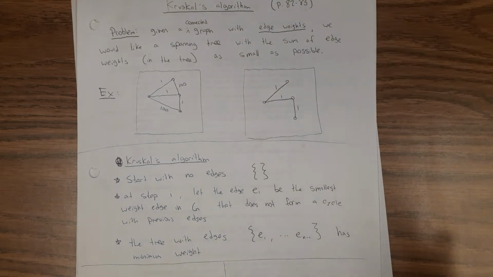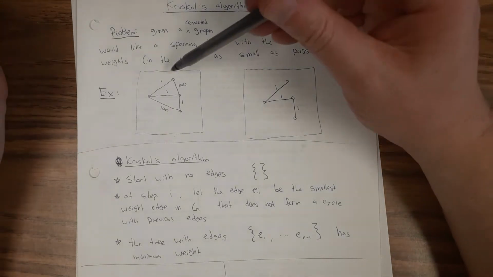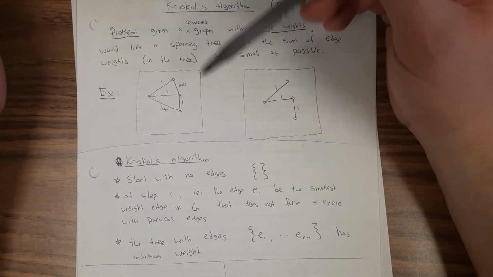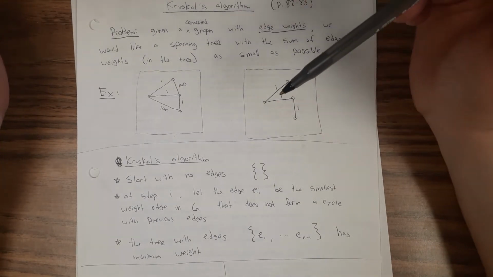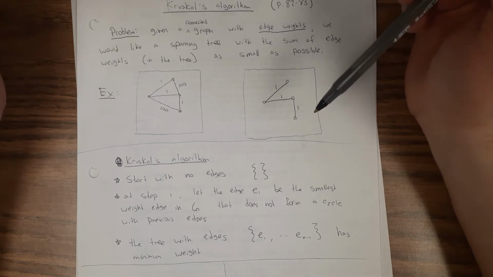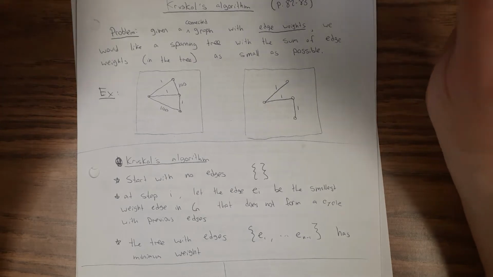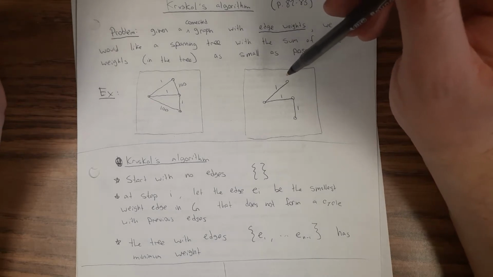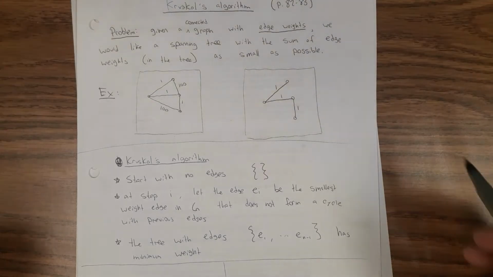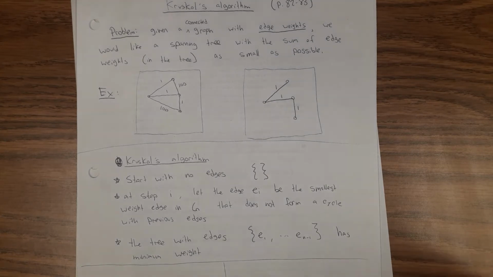A spanning tree is basically a set of edges that will allow you to get from every city to every other city, or every vertex to every other vertex. But we don't want to use the expensive edges, or the heavy edges, the ones with a lot of weight. So that's how this is a real world problem.